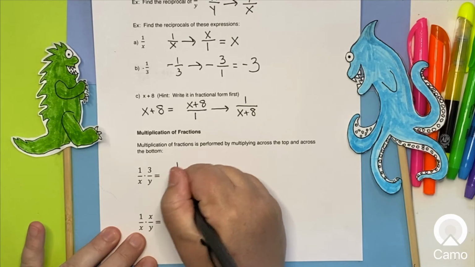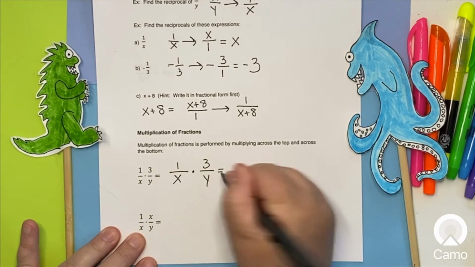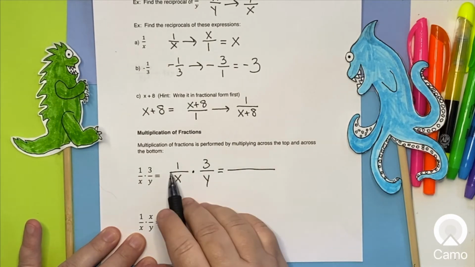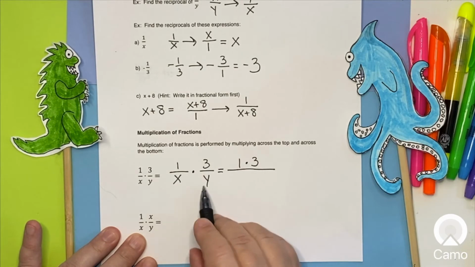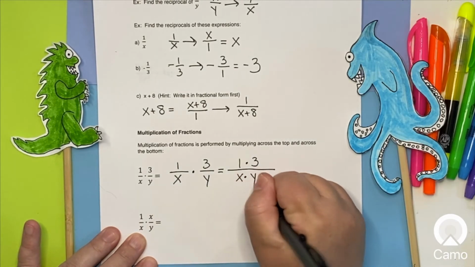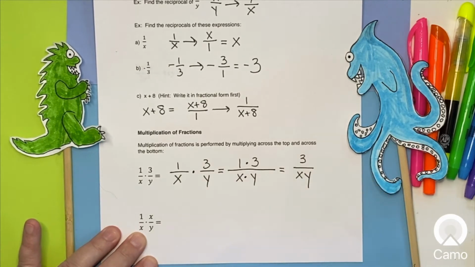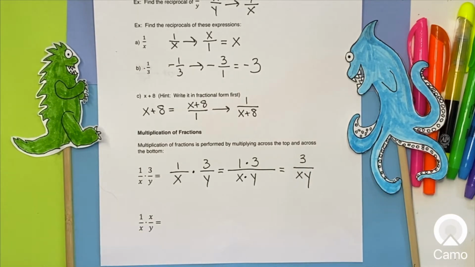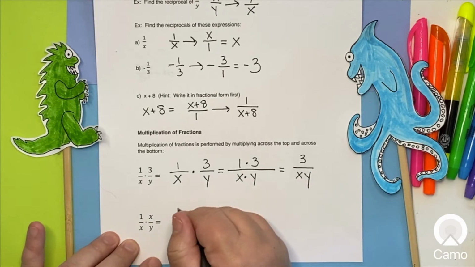So if I have 1 over x times 3 over y, that means I go across the top, 1 times 3, and across the bottom, x times y. So I get 3 all over xy. Is that not just beautiful? It's just a big old love fest with multiplication. Multiplication loves everyone. Okay, 1 over x times x over y.